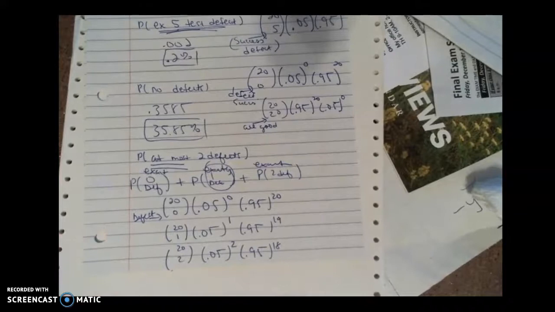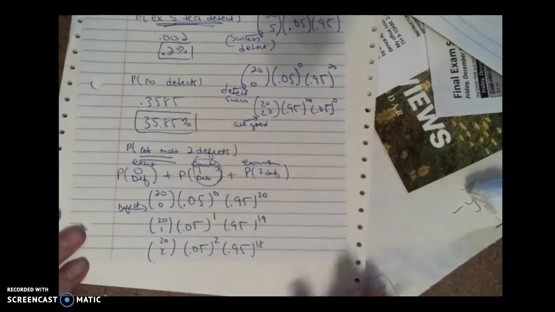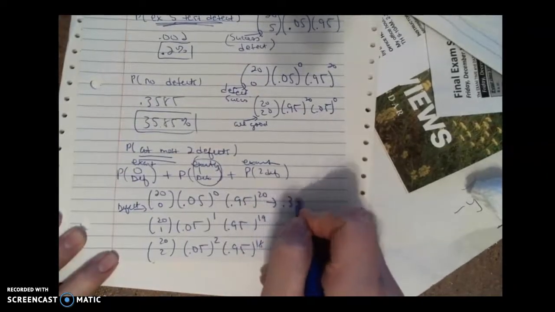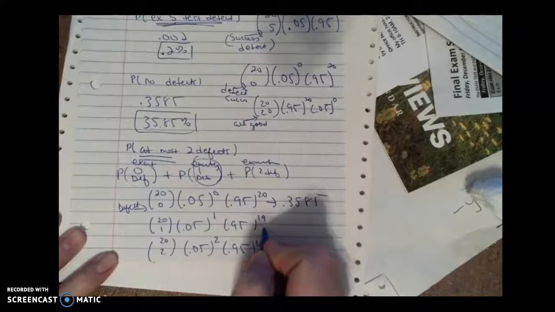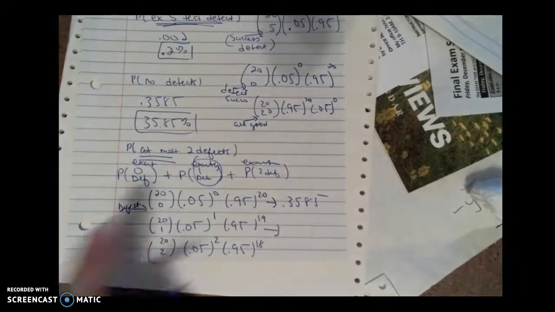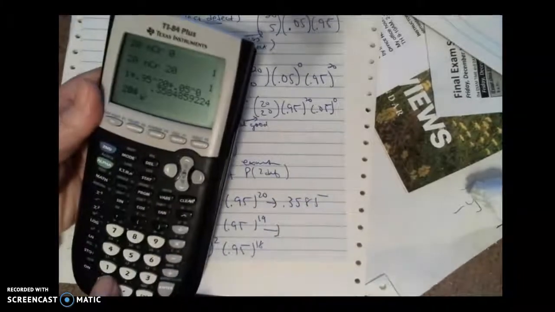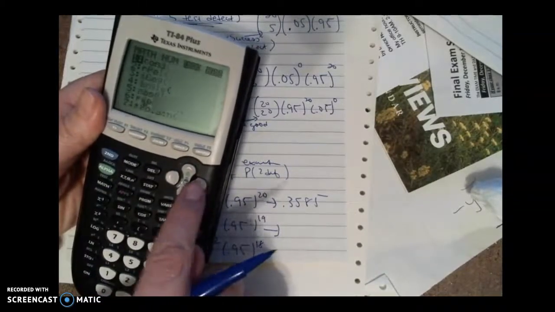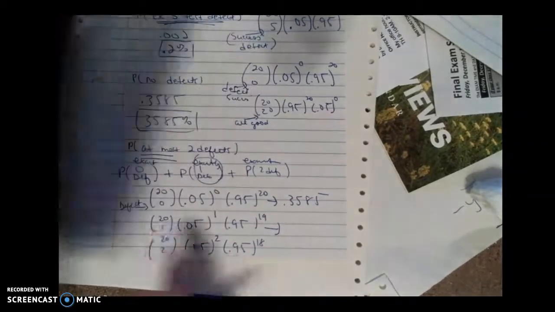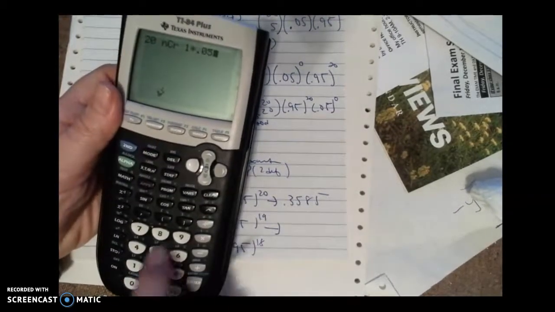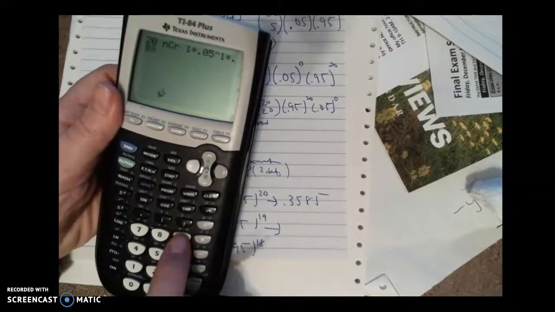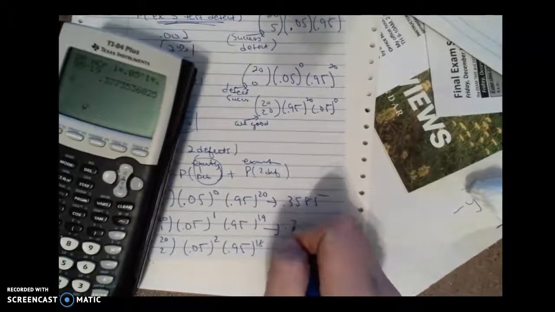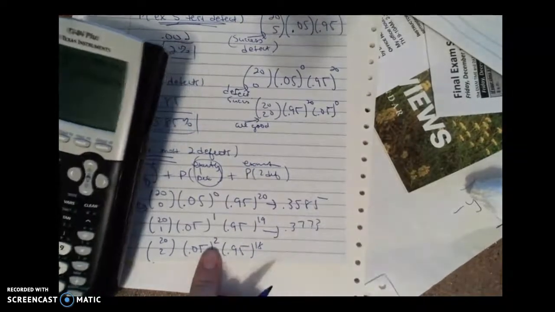Okay. All right. So let's see. I think we just did this one. This would be the no defective, right? So we've already done that math. 0.3585. All right. So let's do this one. So I have 20. Clear 20, and I'm going to go to math, probability, pick a combination, and I'm choosing 1 times 0.05 raised to the 1 times 0.95 raised to the 19th, and I got 0.3773, and then let's do this one.